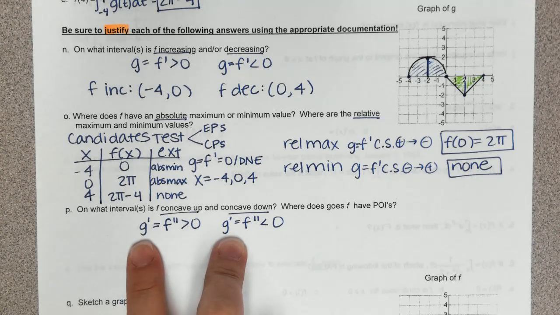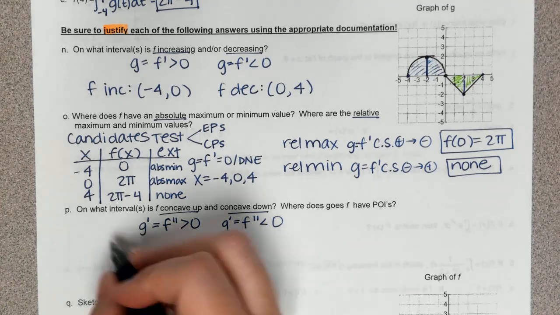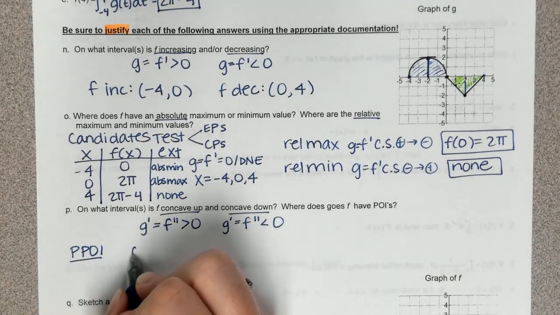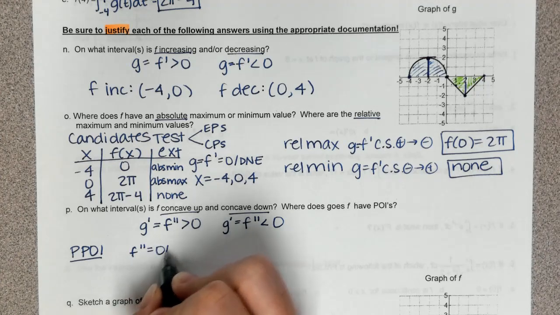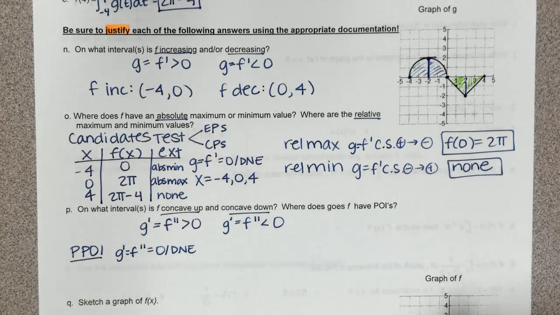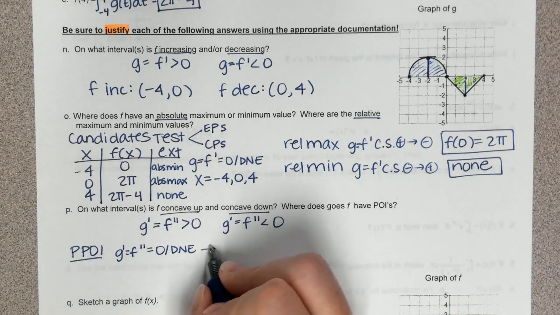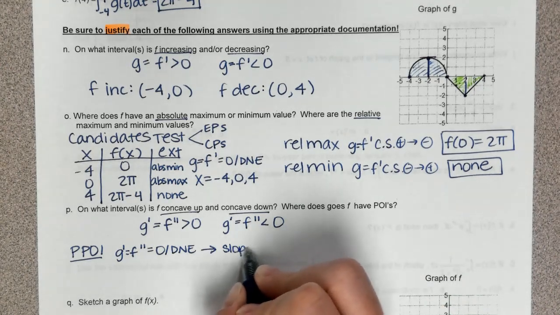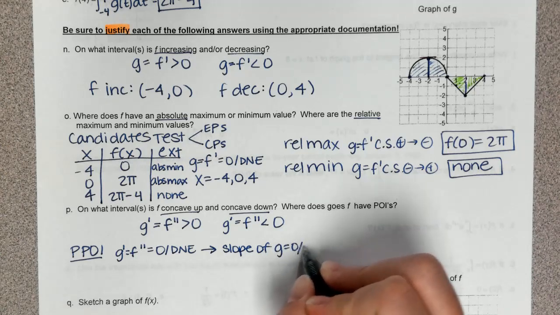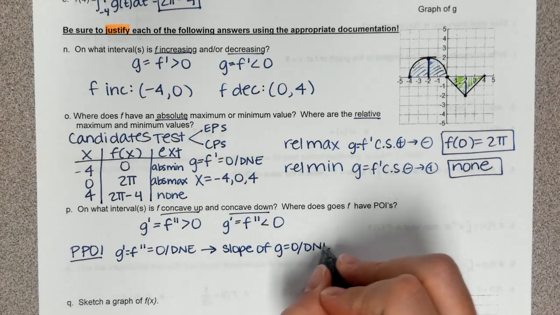To do our test for concavity, we need our possible points of inflection. And that's where the second derivative equals 0 or does not exist. So in this case, where is g prime equal to 0 or does not exist? What we're looking for is on that graph of g, where is the slope of g equal to 0 or undefined?